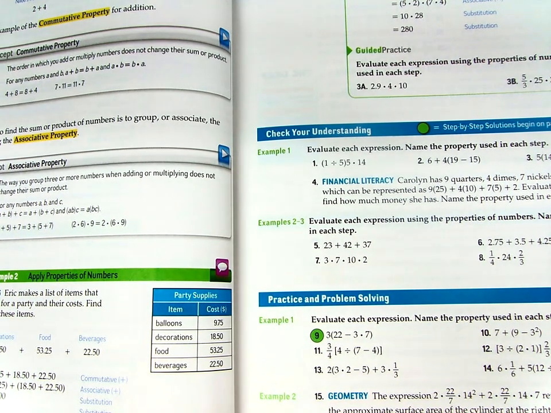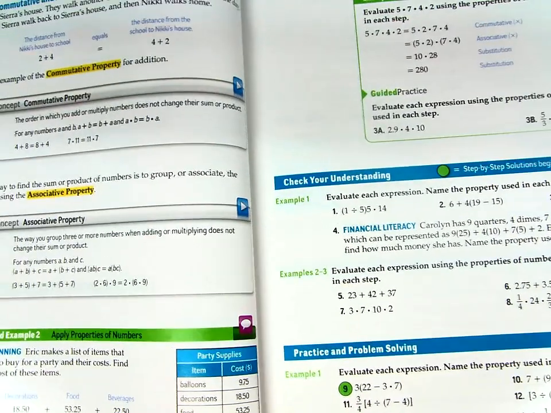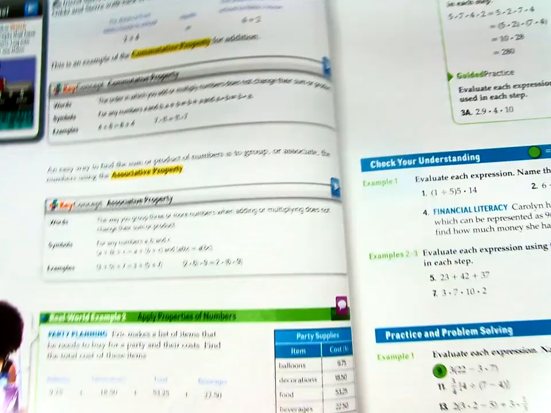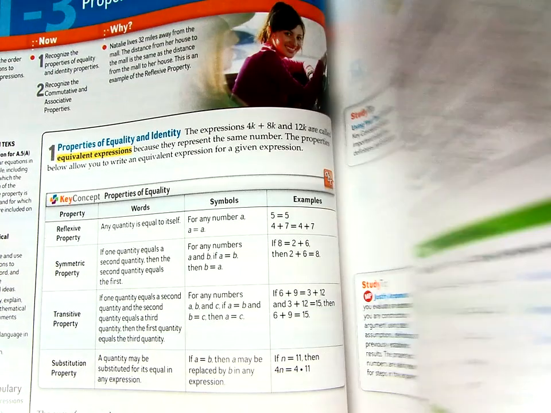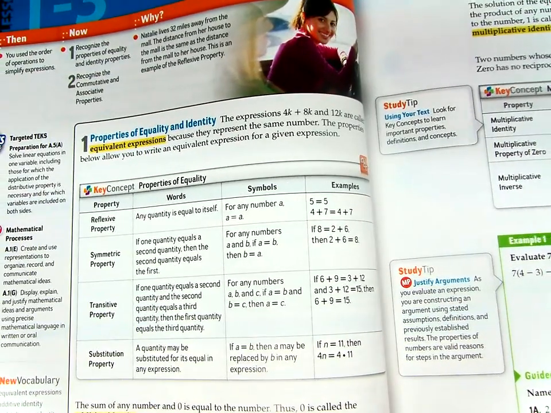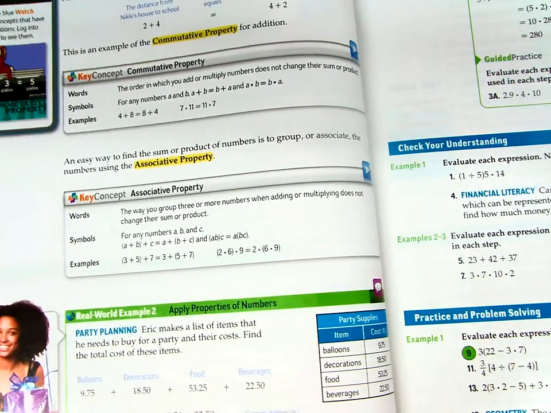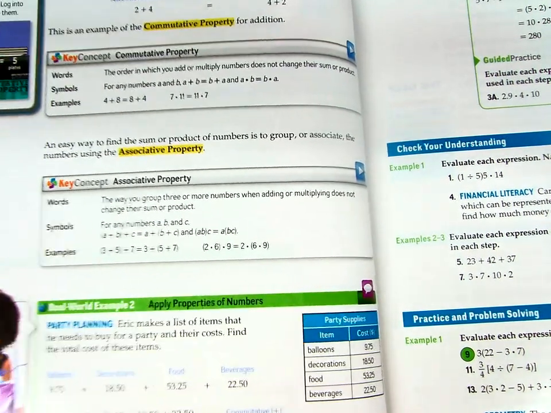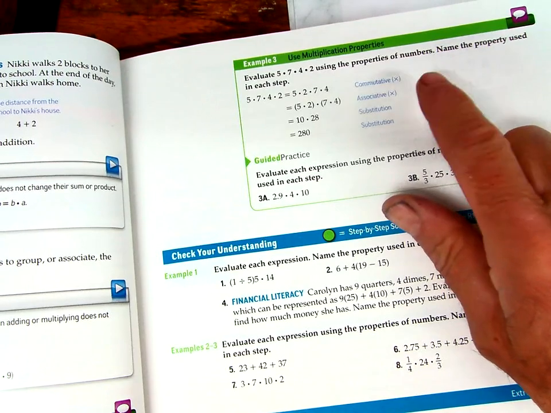Okay, welcome back to lesson number 3. We're in section 1-3, and what I need you to do first of all is read pages 16, 17, 18, and the beginning of number 19.